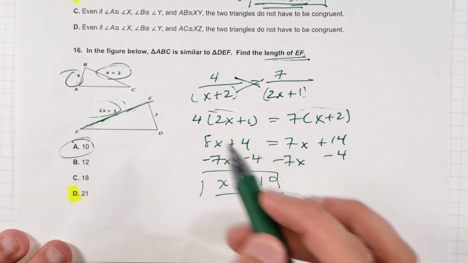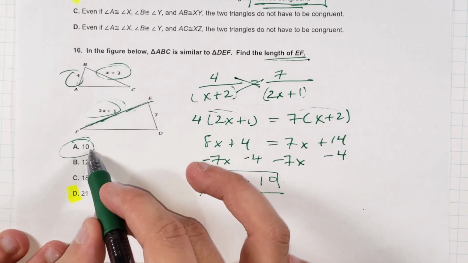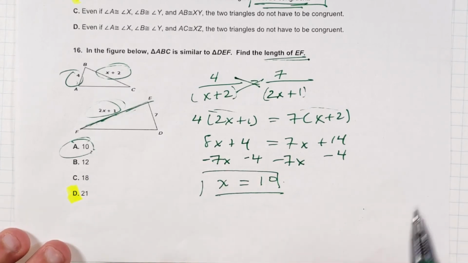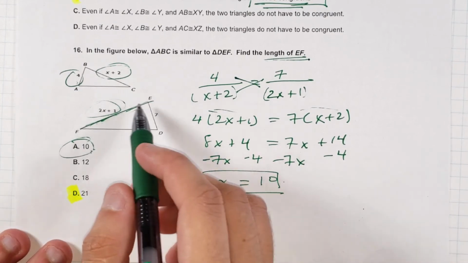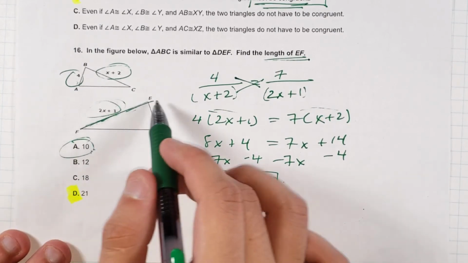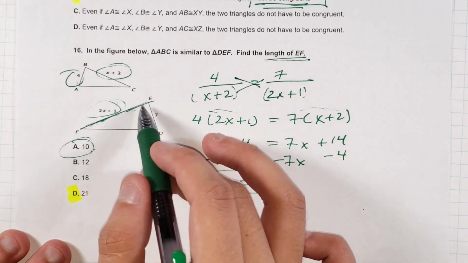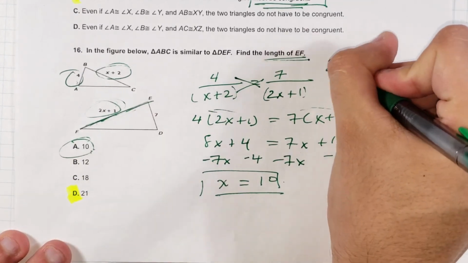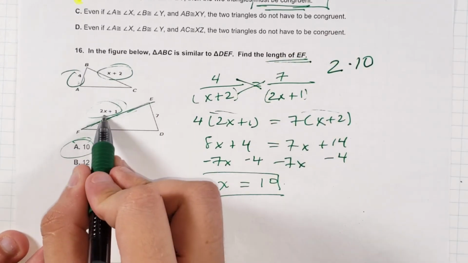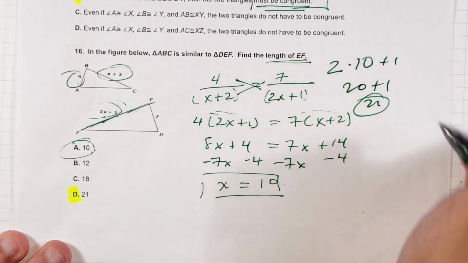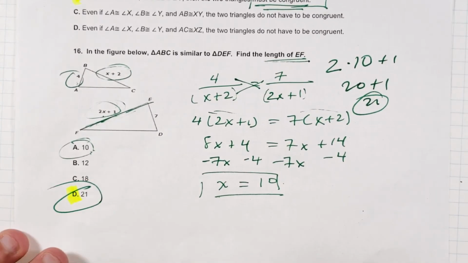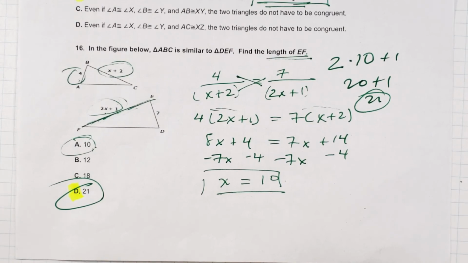EF, we need to go back and plug in x. Okay, a lot of you guys chose this for your answer. Be careful. All right, take your time. X equals 10. So you want to go ahead and plug this back in to find the length of this side here. So we need to plug in 10 for x. 2 times 10, right? Plus 1. 2 times 10 is 20. Plus 1 is 21. All right, 21. All right, player wins.